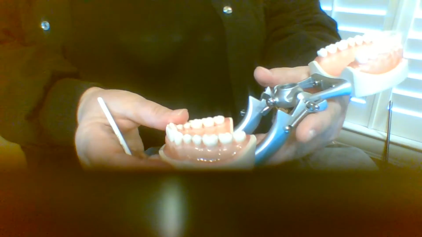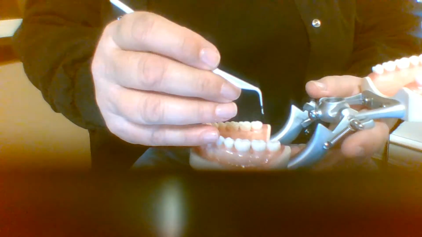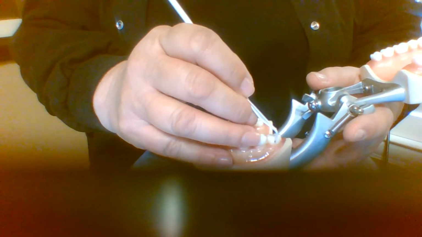Remember, code 0 is healthy. Code 1 is not healthy. It's bleeding on probing, if you have any bleeding that comes above the gum line after probing. Code 2 is calculus that we detect, subgingival and supragingival, above the gum line or below the gum line. Code 3 is where the black mark is partially visible.